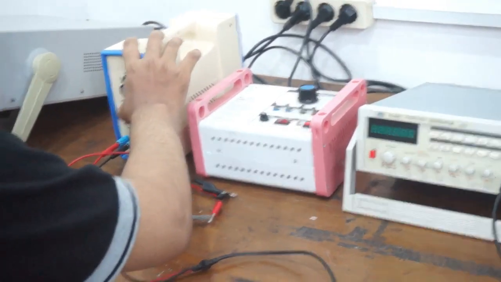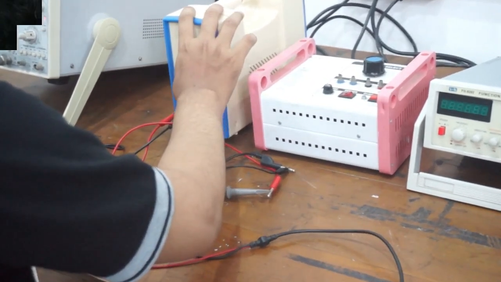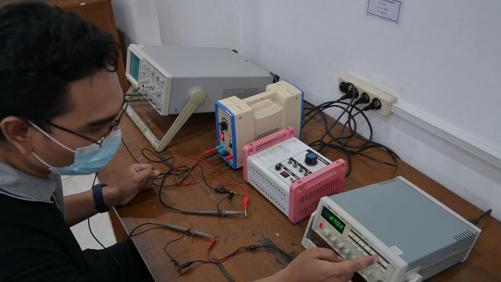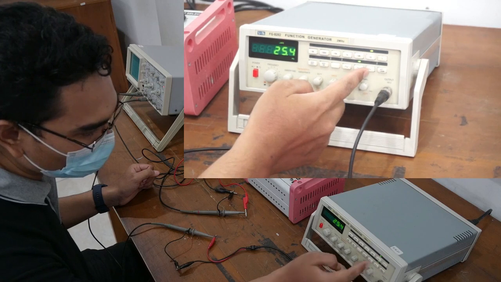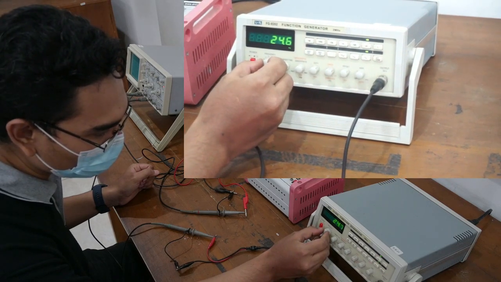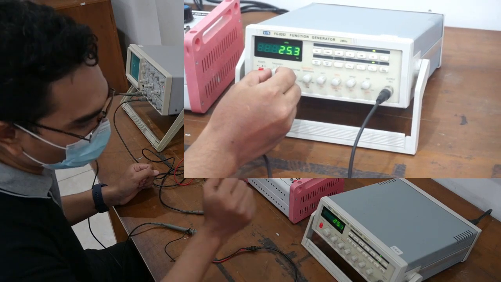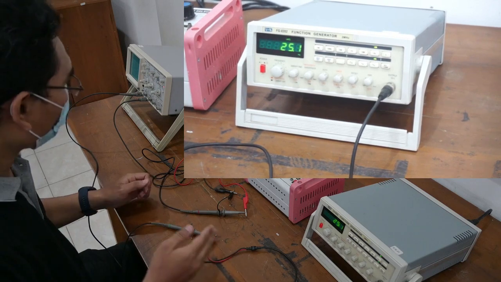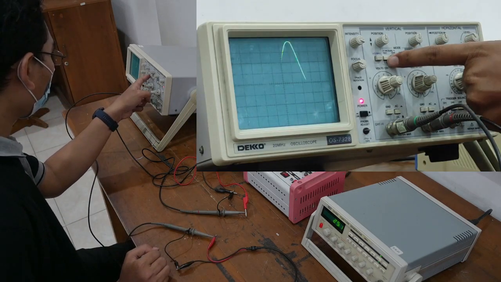After you succeed in building the setup for our third experiment, turn on the power supply and also turn on the signal generator here. Choose the AC and the sinusoidal waveform from the signal generator and try to set up the frequency.